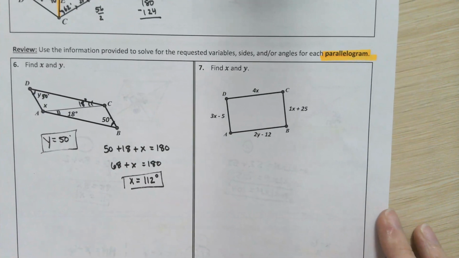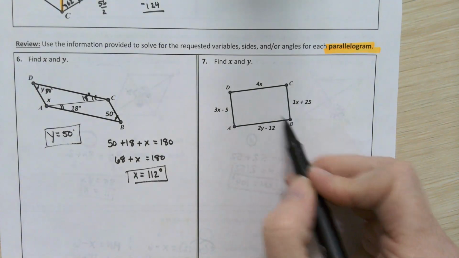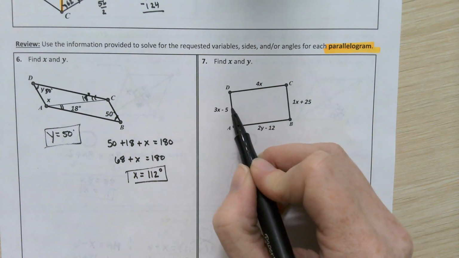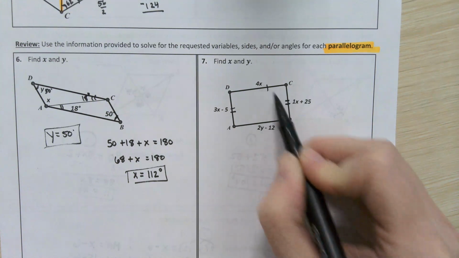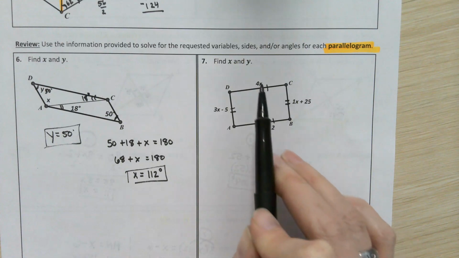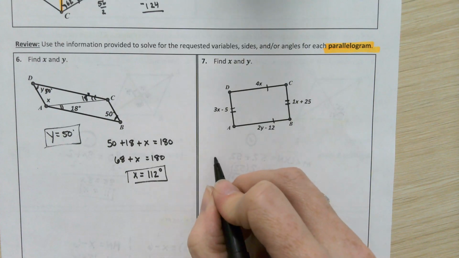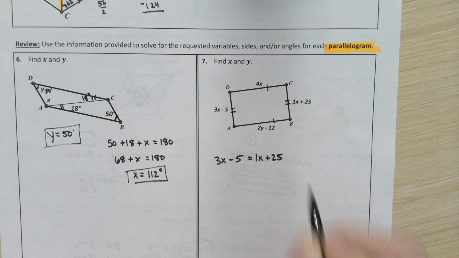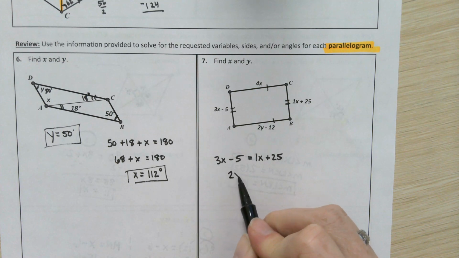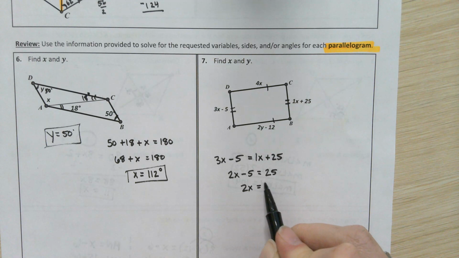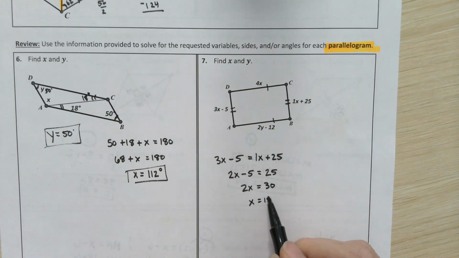Moving on to the last one, looks like number 7, they're giving me information about the sides. Unlike in a rhombus, I can't mark all 4 sides congruent. I have to stick with opposite sides only. As I marked, I noticed both the left and the right use x, but the top and the bottom do not. So I'm going to start with the left being congruent or equal to the right. Subtract x to get all of those collected together on the left. Add 5 and divide by 2. So x turns out to be 15.